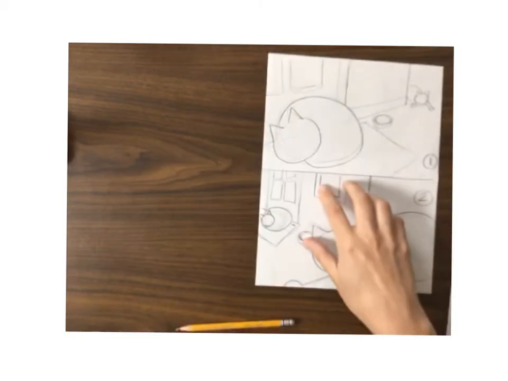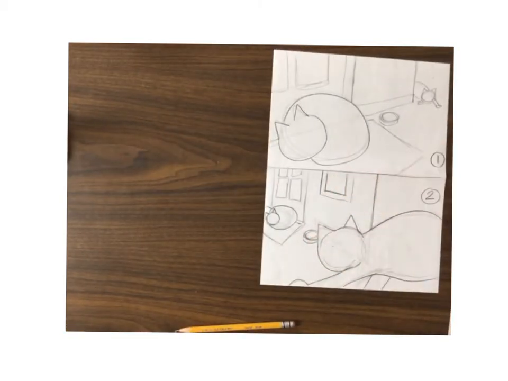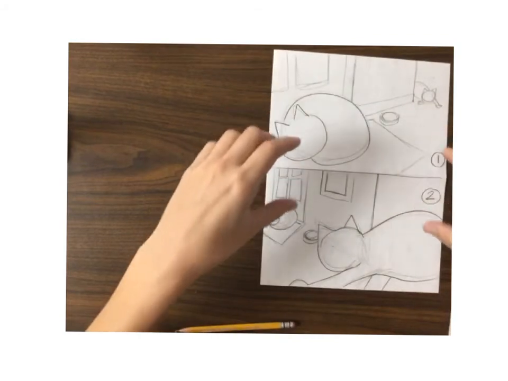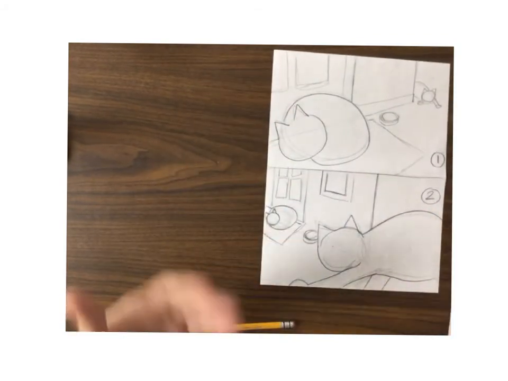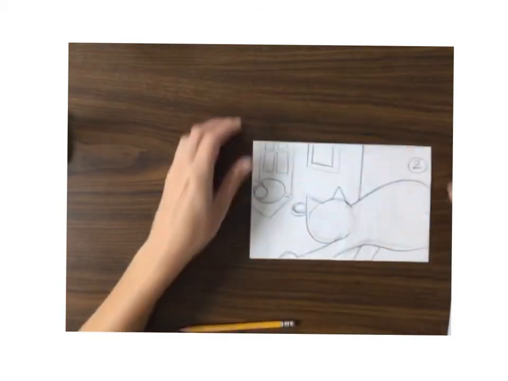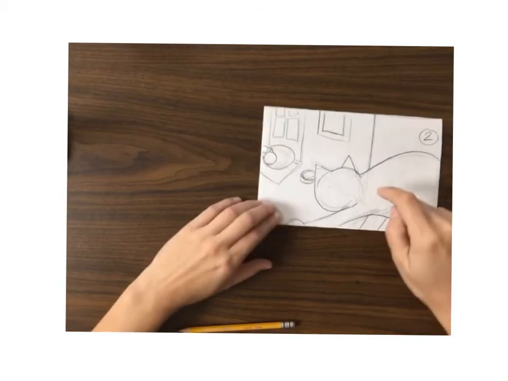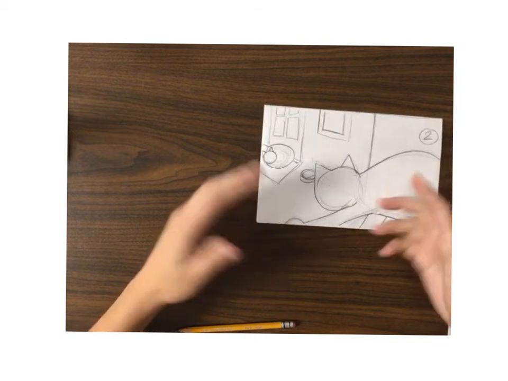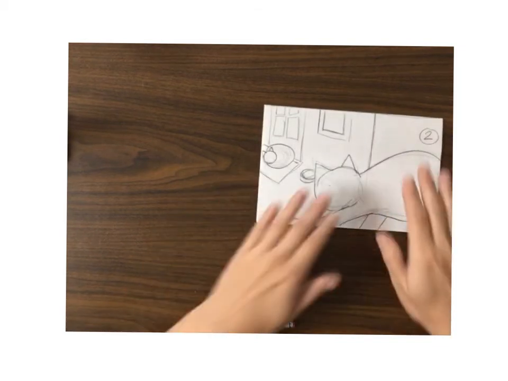So now I have some choices that I need to make. I have to think about it. What am I going to keep and what am I going to change when I move on to my rough draft? Most of my classes yesterday that I asked preferred this drawing. They thought this one told a more interesting story, so I'm going to go with this one.